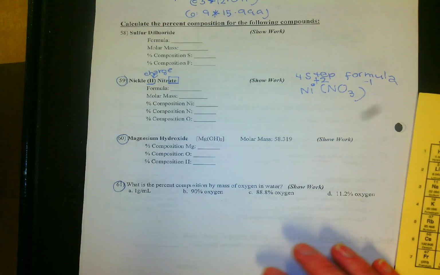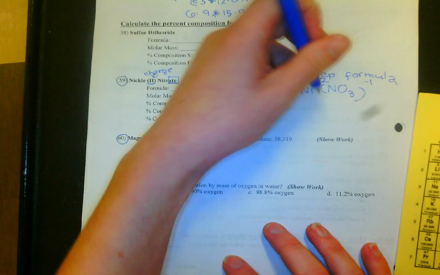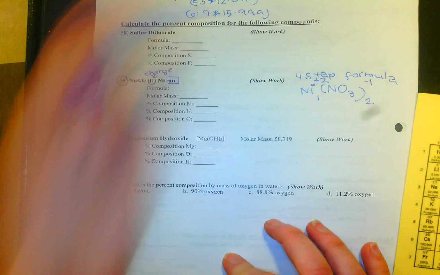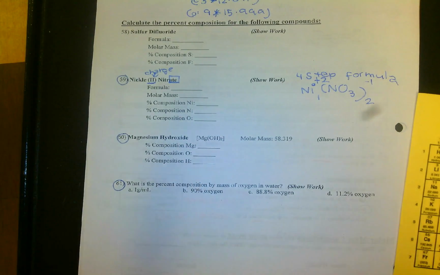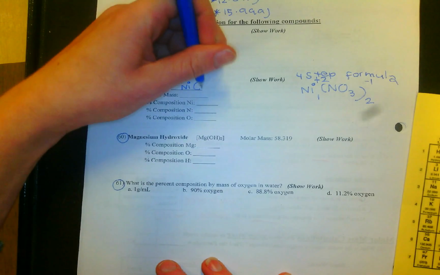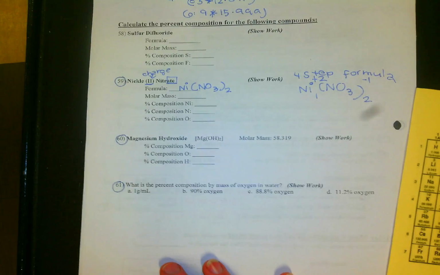Of course, we always, every single time, no exceptions, crisscross. So that 1 for the nickel is going to come over here. The 2 is going to come over to the nitrate. And that is my formula. It is Ni(NO3)2.